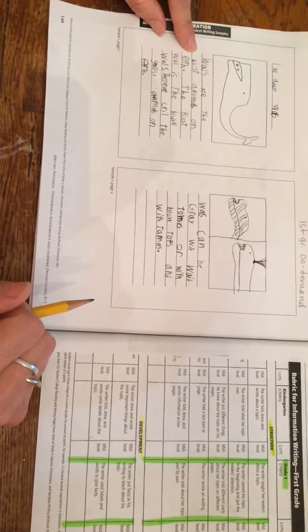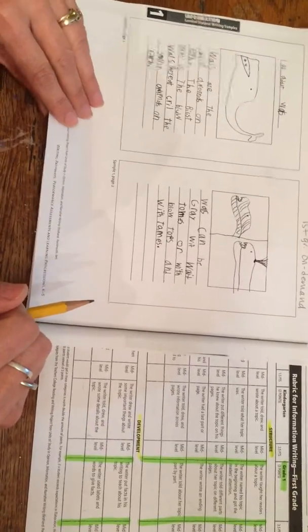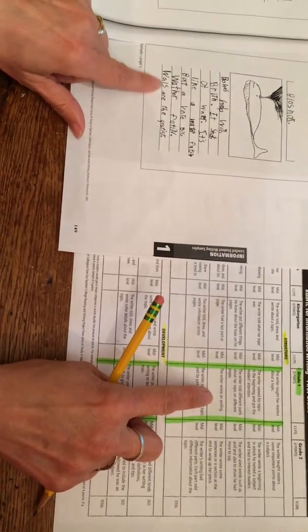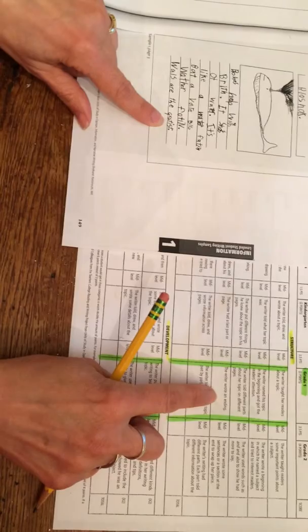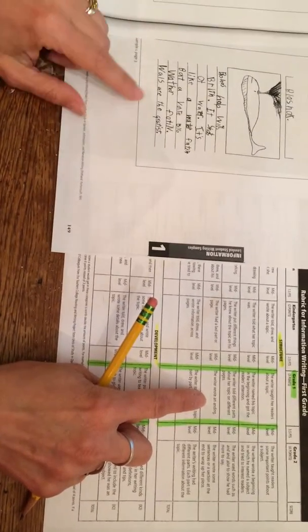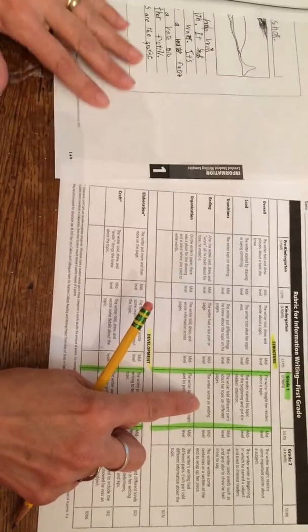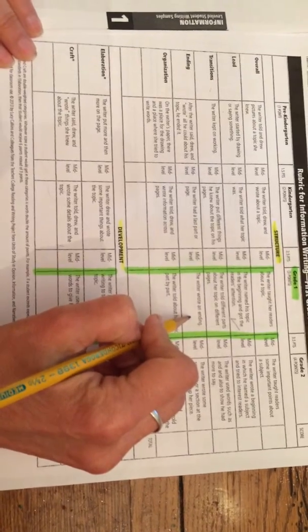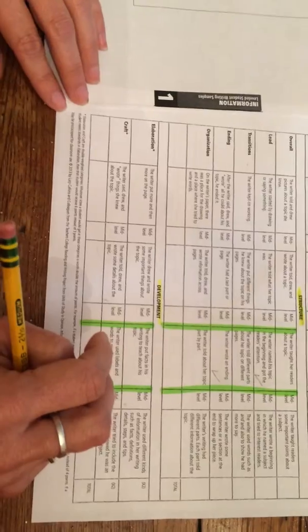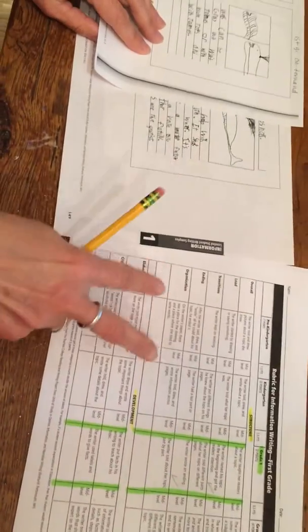Whales are the biggest animals on Earth. So now let's check out the ending. Let's see what the writer finished with. Did they write an ending? Whales, but a very big one. Whales are the greatest. Okay, so they also ended their writing with an opinion here. So I'm going to go ahead and check off on the rubric that they had a lead and that they wrote an ending.